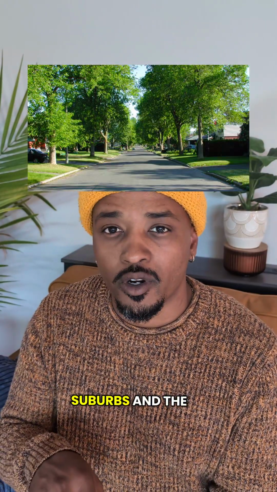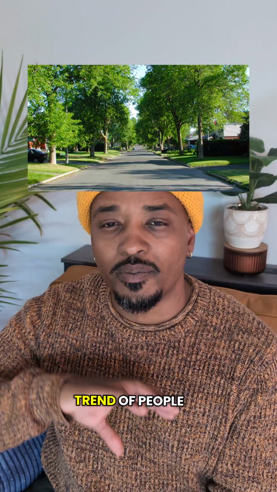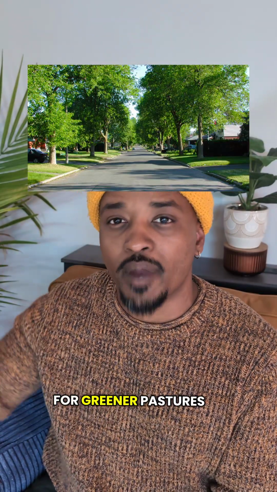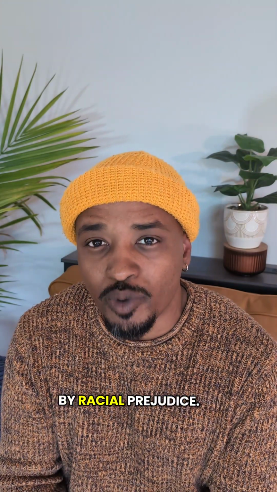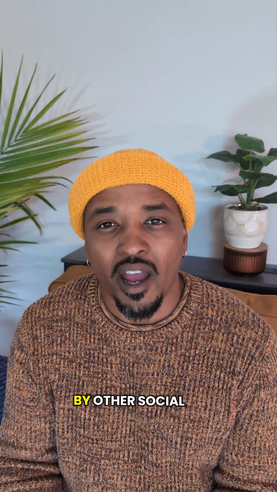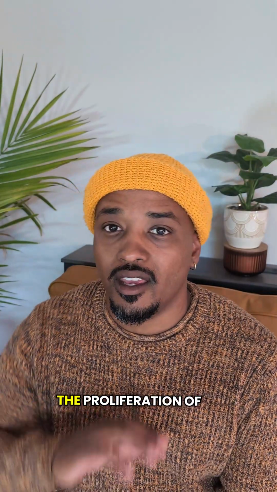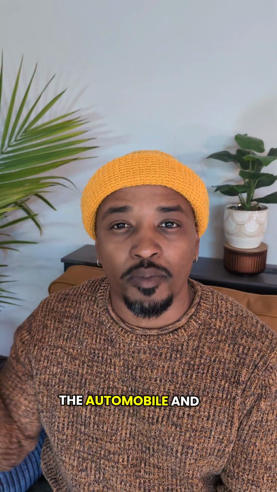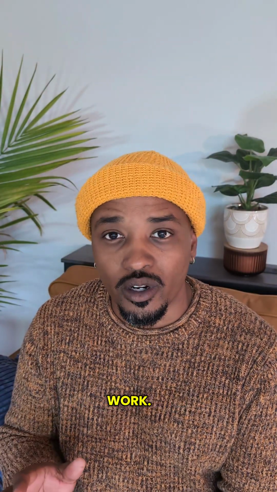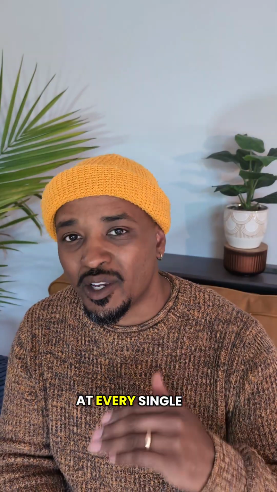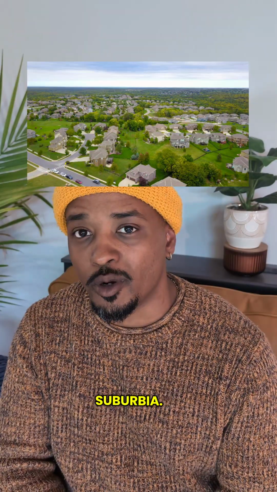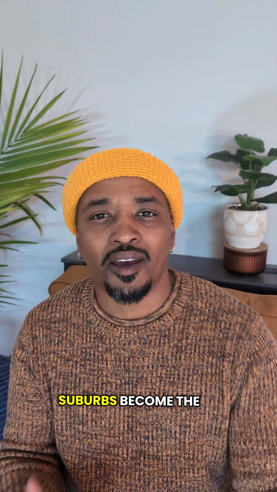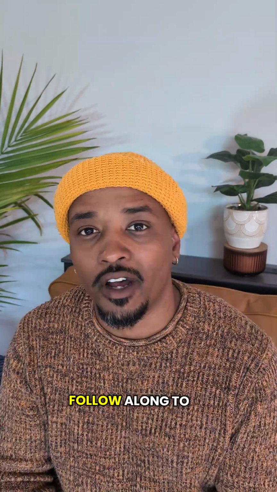The emergence of suburbs and the trend of people leaving the city for greener pastures outside of the city was partially motivated by racial prejudice. It was facilitated by other social changes as well. The proliferation of the automobile and the highway system, technological advancements, and the rise of white collar work, laws and policies at every single level of government that incentivize developers to build out suburbia. So, how did suburbs become the predominant residential form? Follow along to learn more.